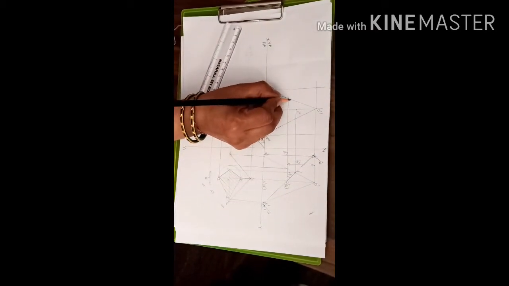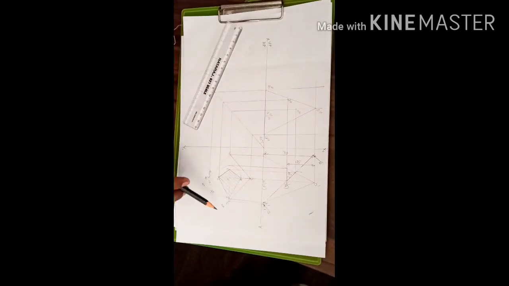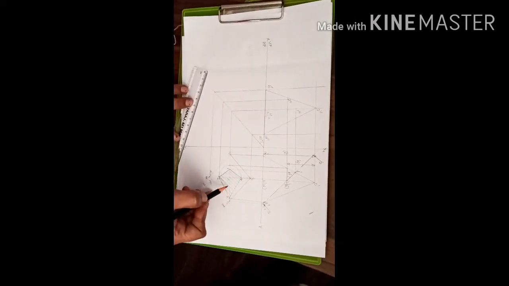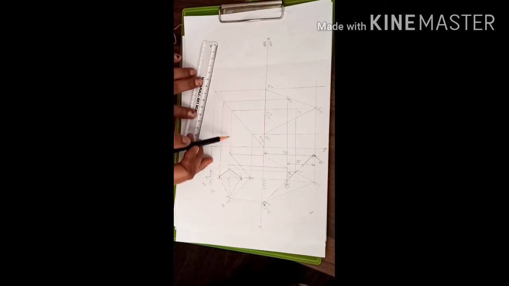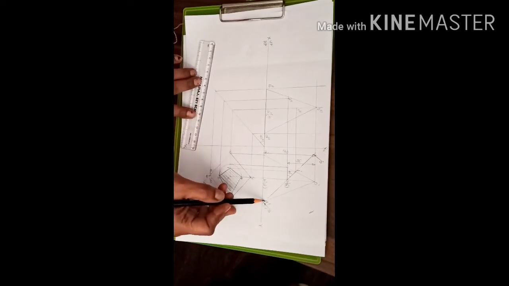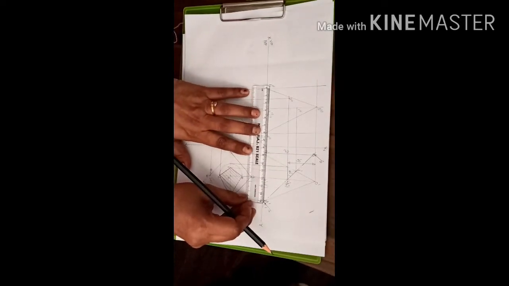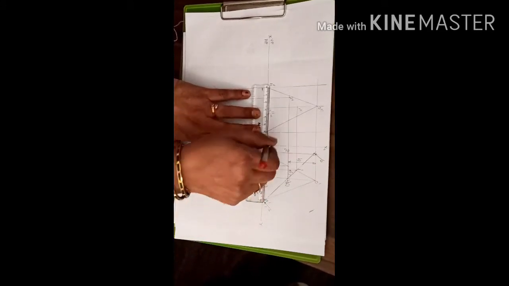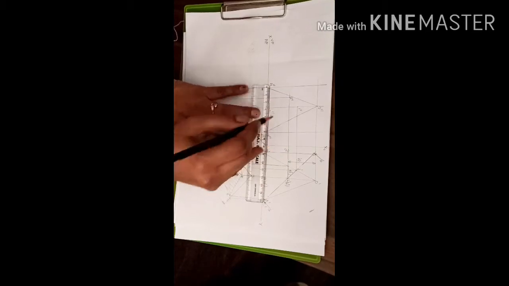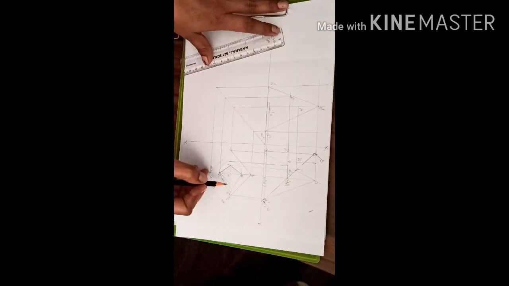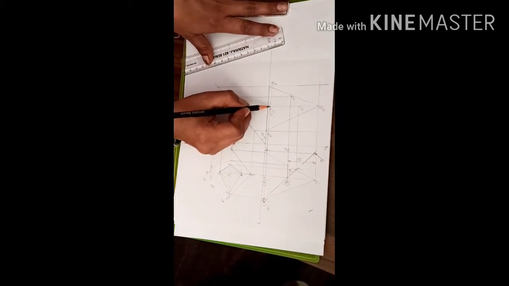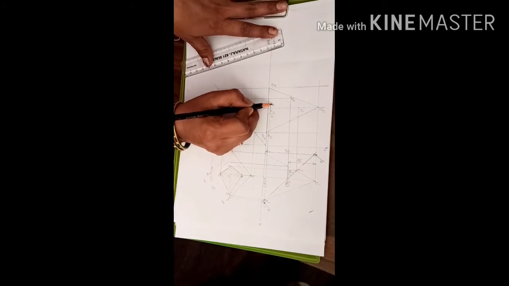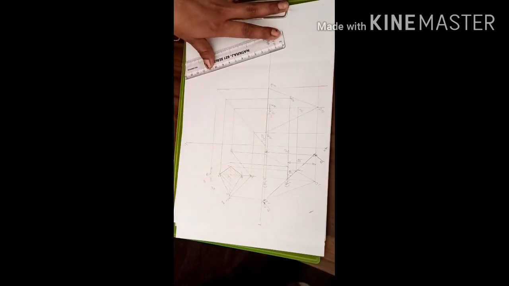Similarly, where is 3 double dash? 3 double dash is also coming on this line. So draw projection lines from 3 dash in your front view such that it will intersect in the side view here. So this is the point, 3 double dash.